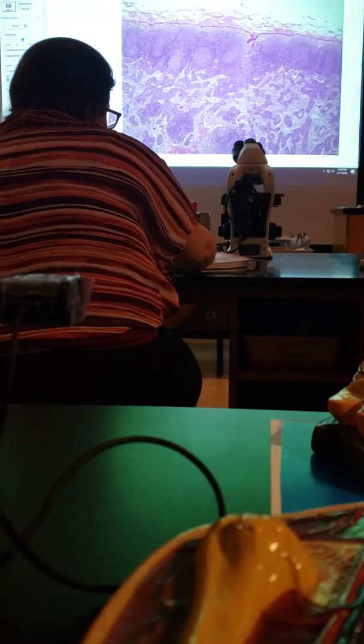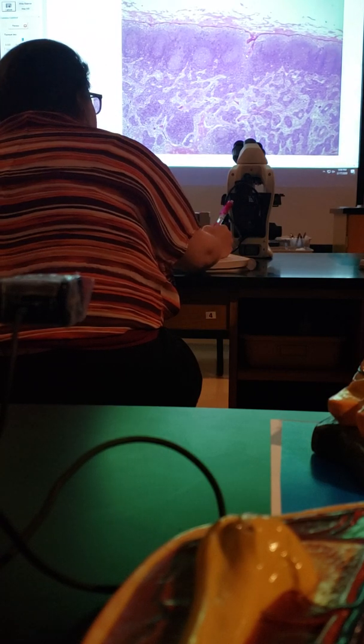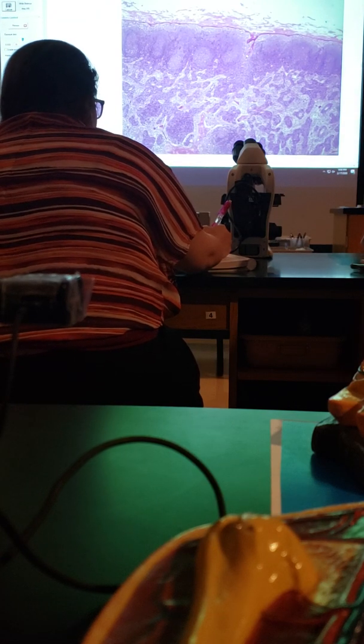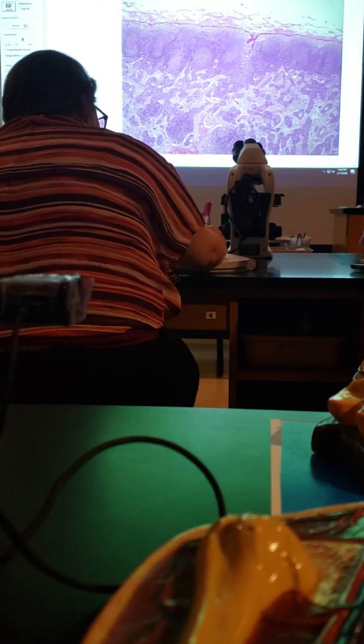If we look at this model right here, can you see how the outer pink surface is the capsule, but you have these little indentions coming in, separating the areas? All of these little indentions of the capsule are what we call trabeculae. The whole purpose of them is to divide the lymph node into sections so that the nodules don't get overwhelmed.